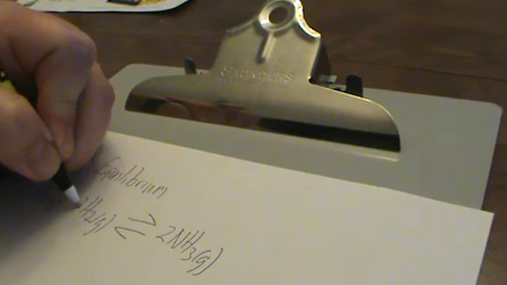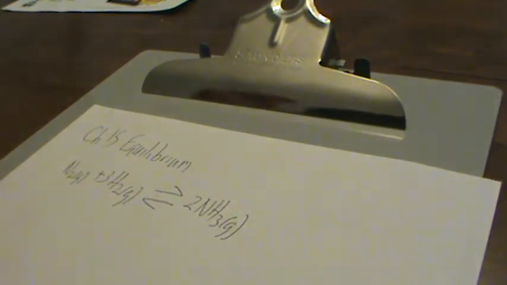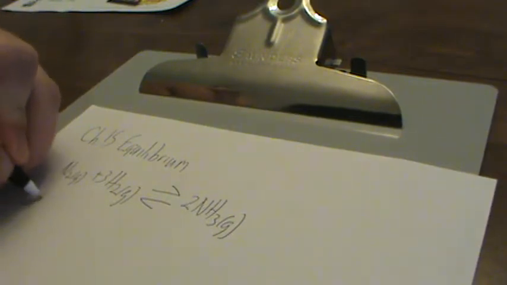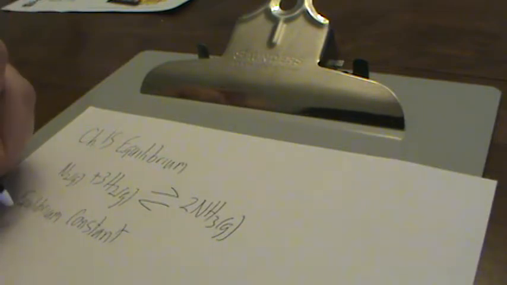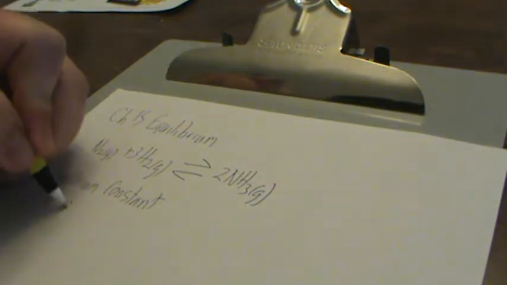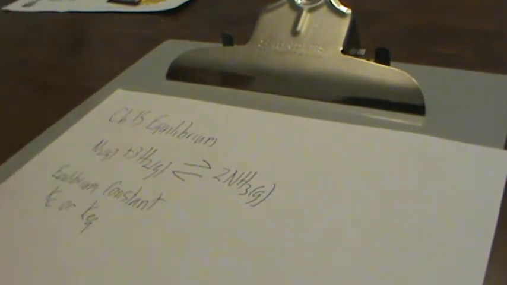Now, do we need to balance it? Yes, absolutely. So our coefficients should be 1, 3, 2. Okay? Now, along with this, what we can do is find what is called the equilibrium constant. Now, the equilibrium constant can be represented with the Kc or Keq.